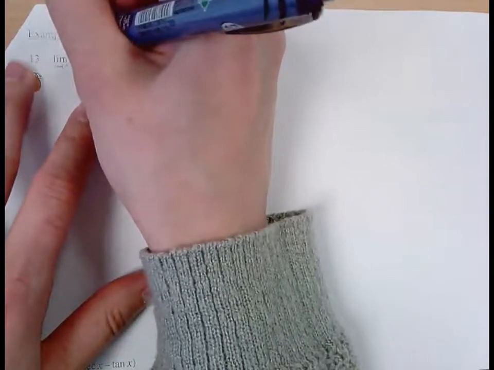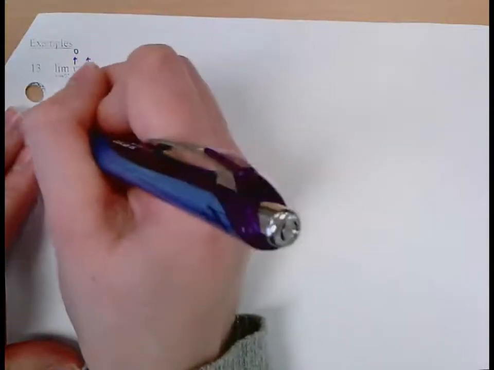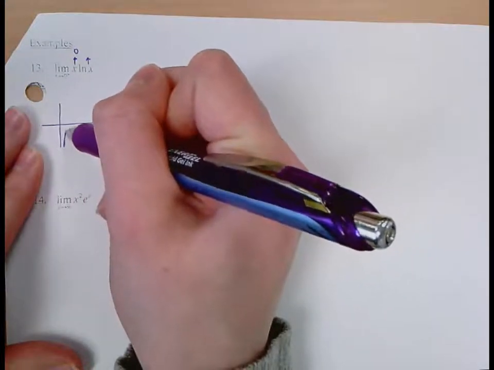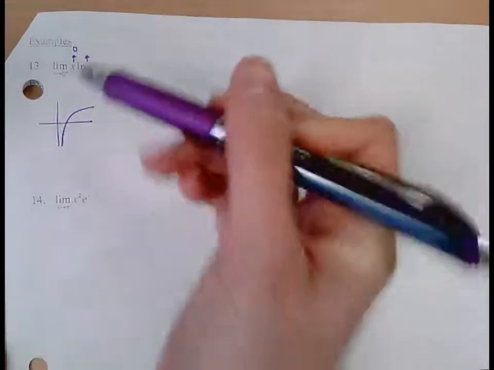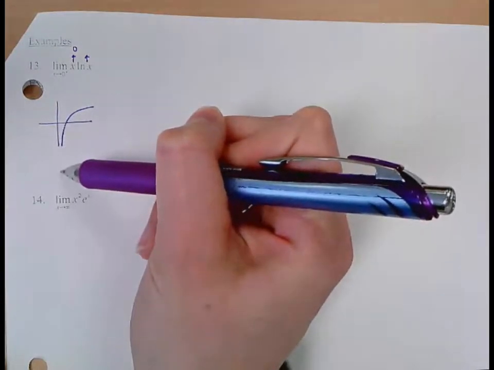X would approach 0. As x approaches 0 from the right side, what does natural log of x approach? Not 0. Not 1. The natural log of x, the graph looks like this. So if x is approaching 0, the natural log of x is approaching negative infinity.